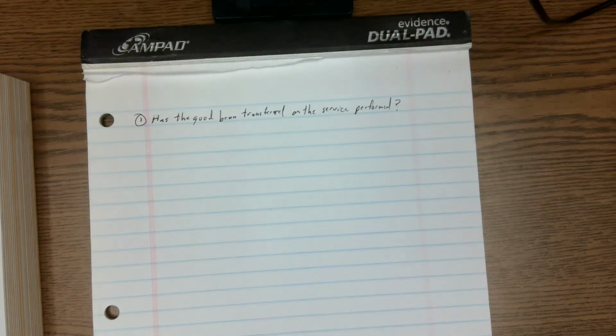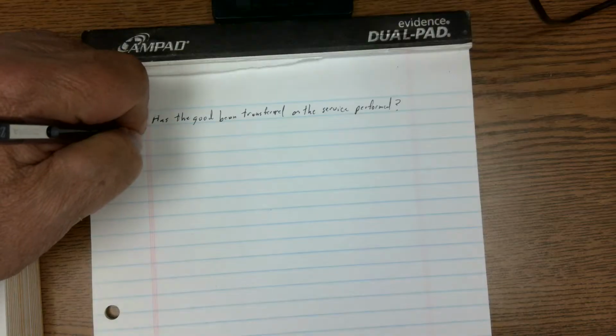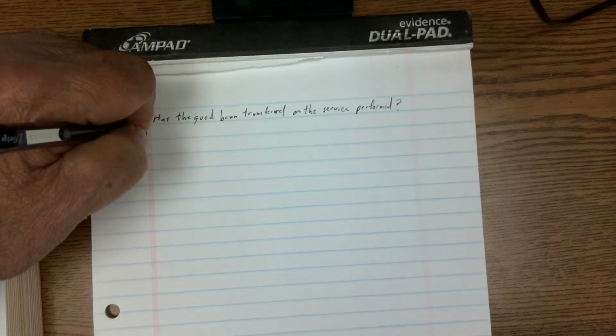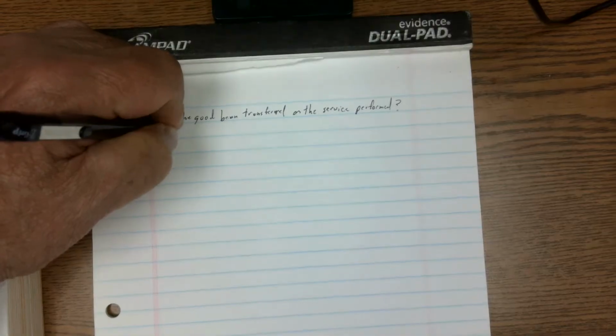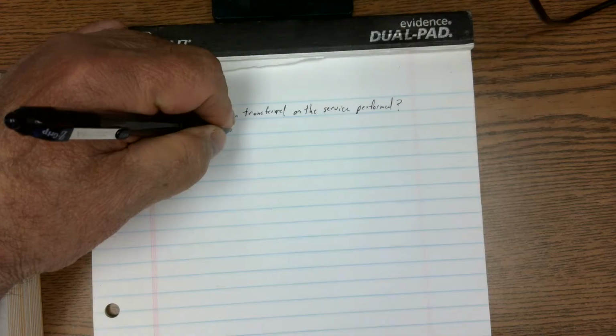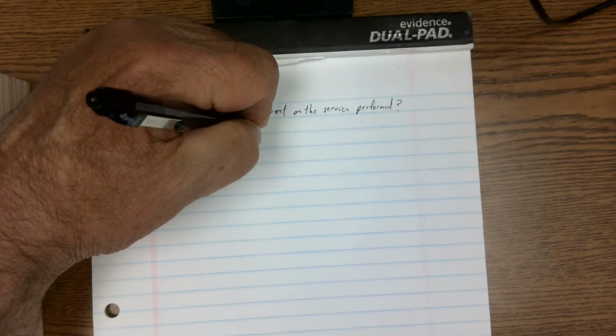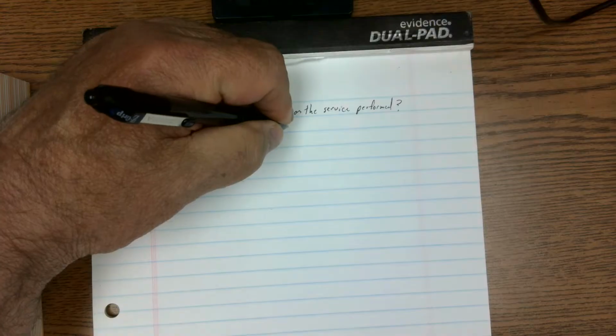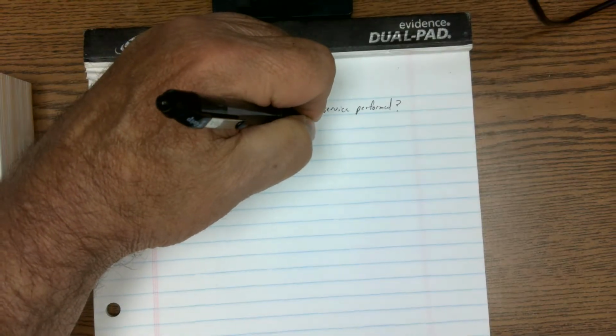And I say, fine. Well, obviously, the service has not been performed. I haven't prepared the tax return yet, even though cash has changed hands. So I can't book a revenue. I actually have a liability, right? So has the good been transferred or the service performed? Number two, do I have a reasonable expectation of payment?